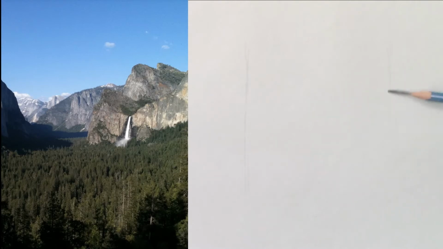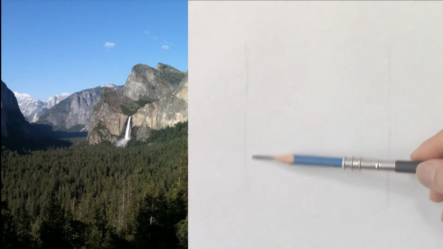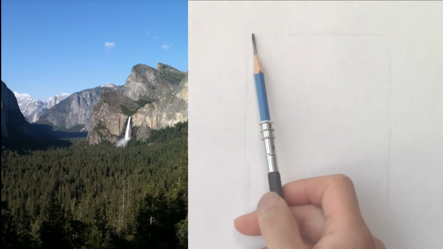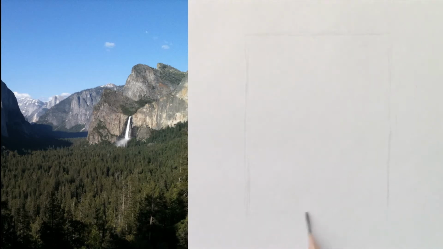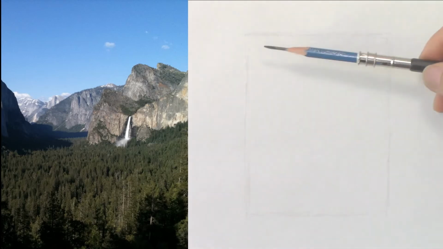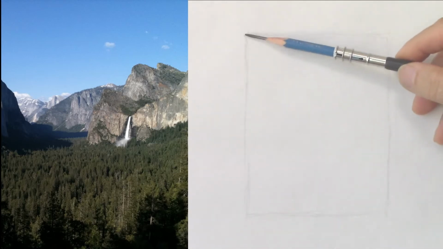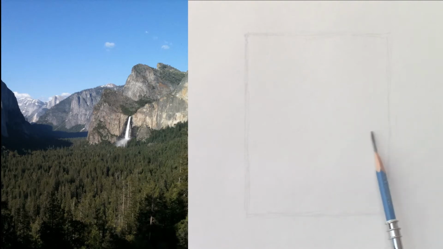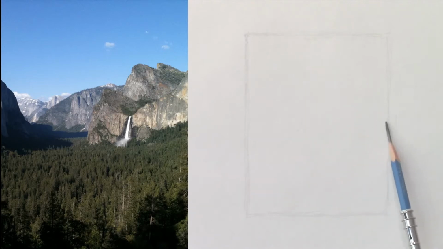First of all, I'm going to draw my envelope to frame the part I want to draw. And then now, let's divide the picture to place the different elements. So you will hear me talk a lot about shapes more than elements, and I'm going to show you why.